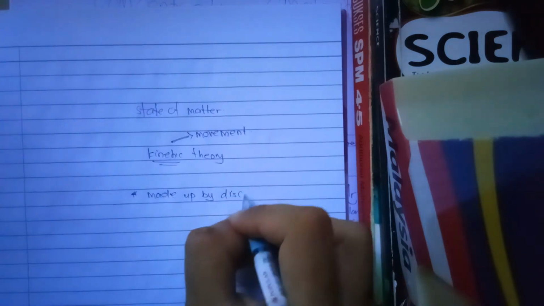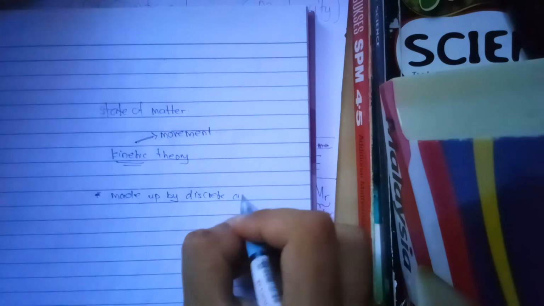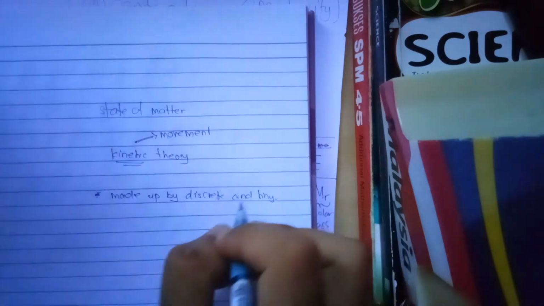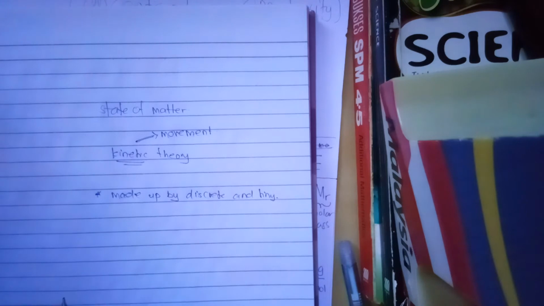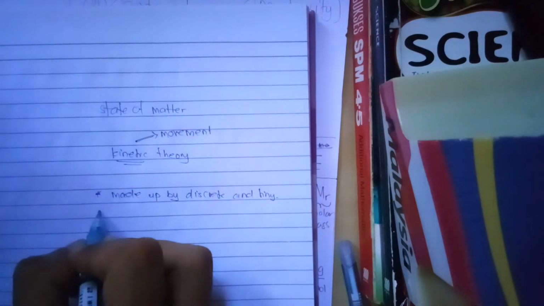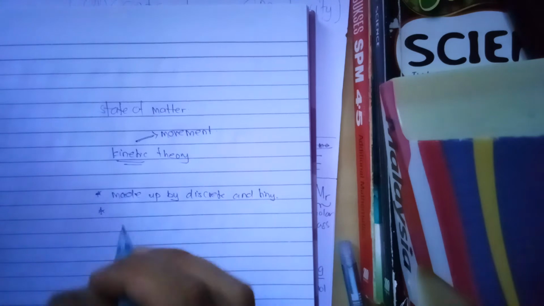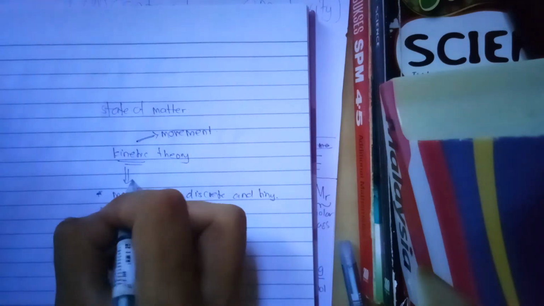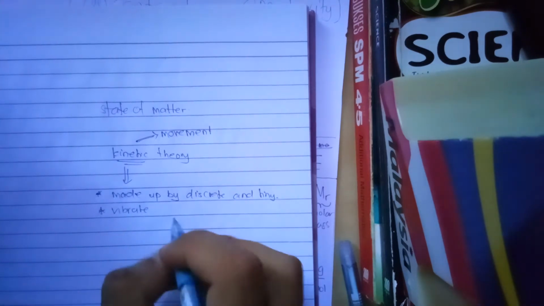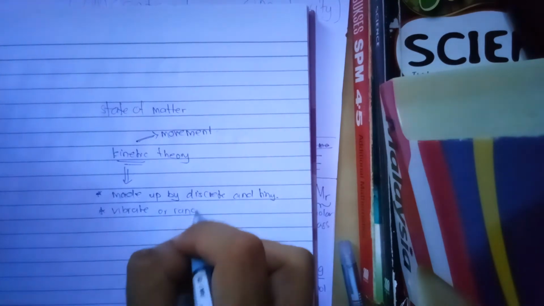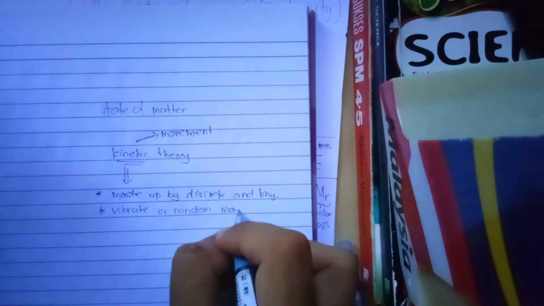discrete and tiny particles. Discrete and tiny particles means the particles are very small and you cannot see them with the bare eyes. As you see the table, it is solid, but you never see the particles of the table itself, because they are very tiny and they are the simplest form of the element. And then the kinetic theory also mentioned that the particles can vibrate or move randomly.